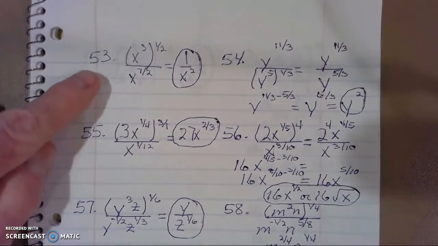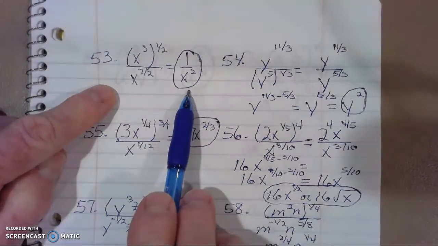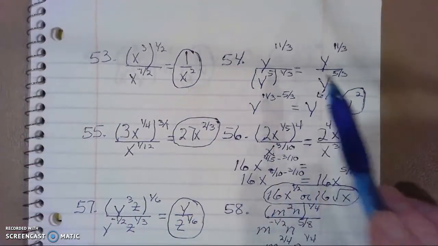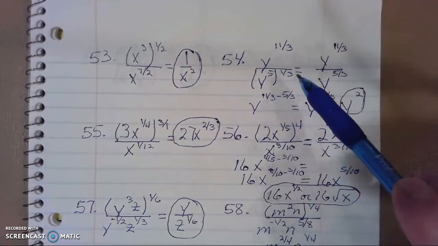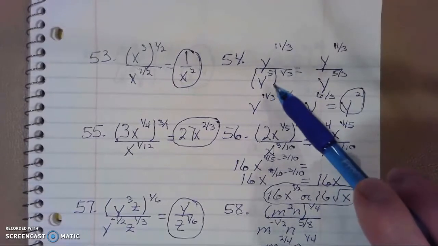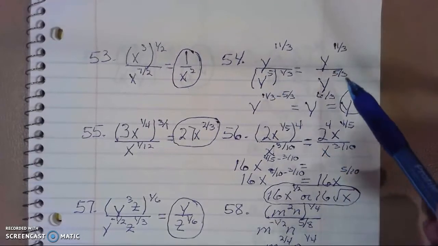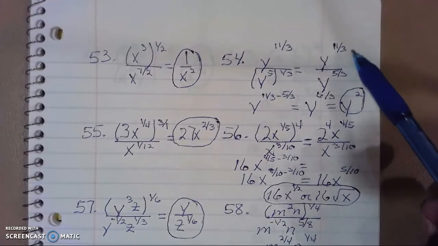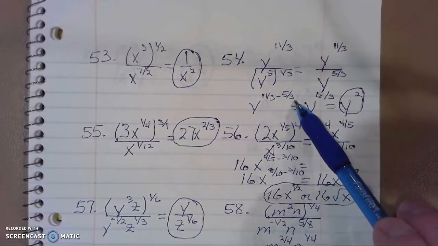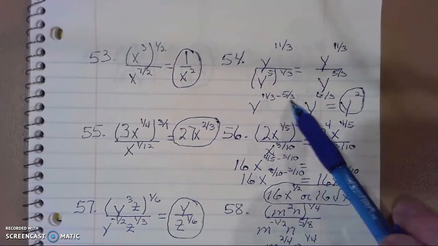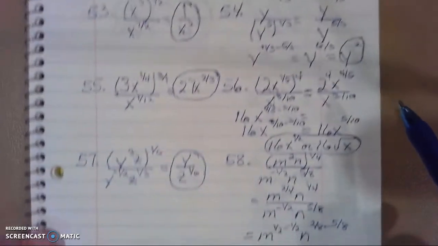53, x cubed to the 1/2 over x to the 7/2. The answer, 1 over x squared. Show your work always. That's going to be very important. 54, y to the 11/3 over y to the 5th, quantity to the 1/3. First, we get rid of this parentheses by multiplying 1/3 times 5. That is 5/3. So y to the 11/3 over y to the 5/3. Then, because you're dividing, you subtract exponents. 11/3 minus 5/3 is 6/3. So that's 2. So y squared.